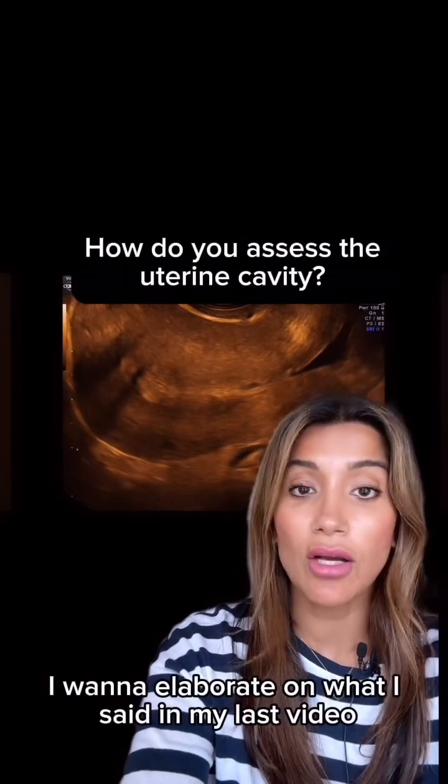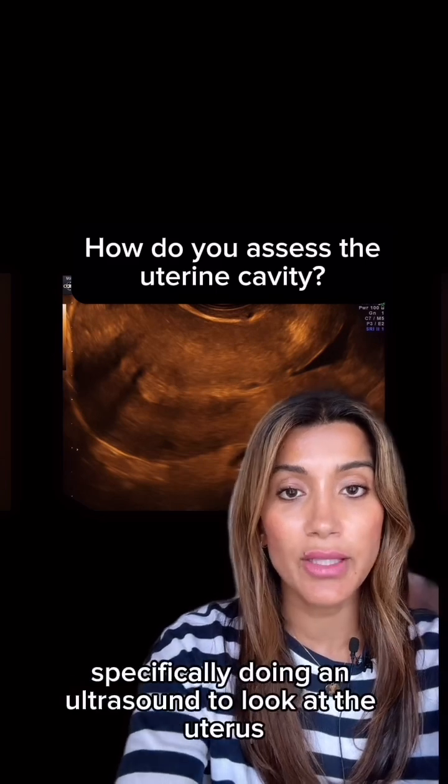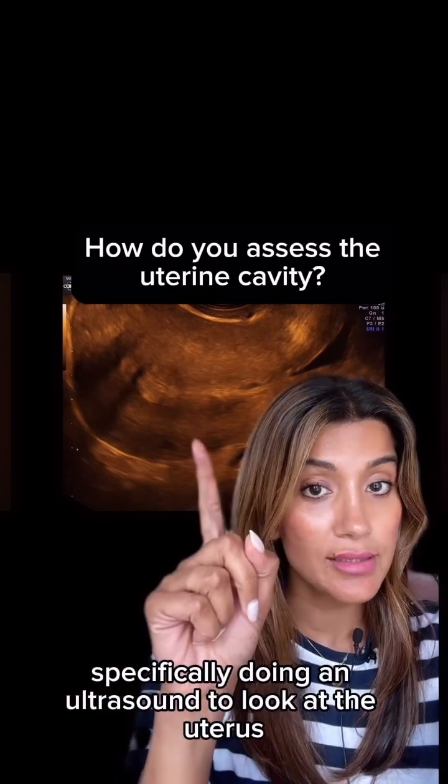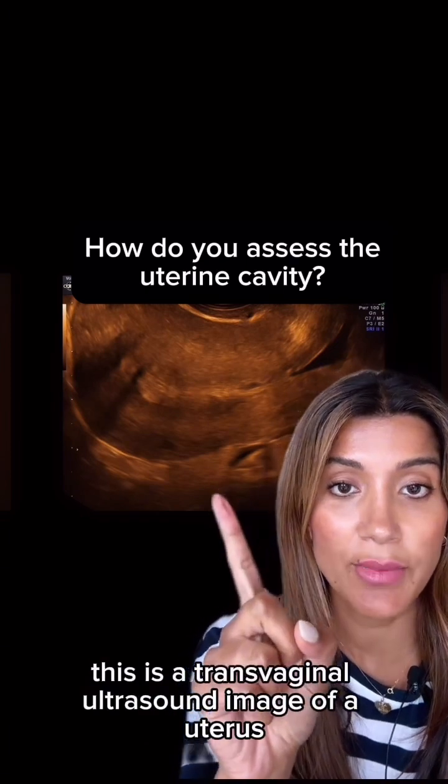I want to elaborate on what I said in my last video when it comes to fertility testing, specifically doing an ultrasound to look at the uterus. So let me start by orienting you. This is a transvaginal ultrasound image of a uterus.